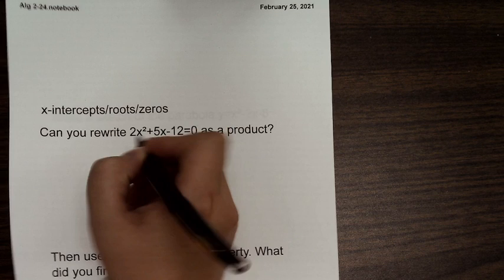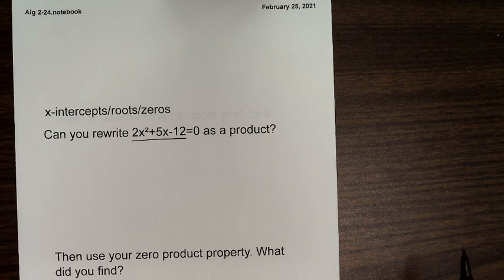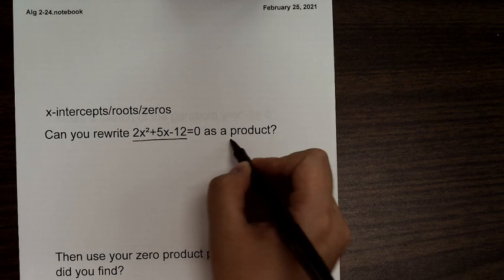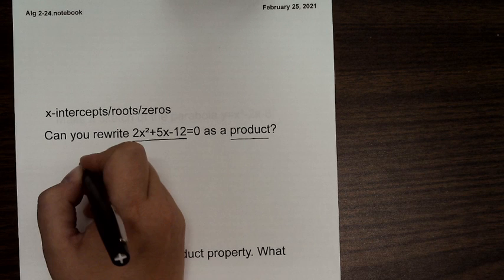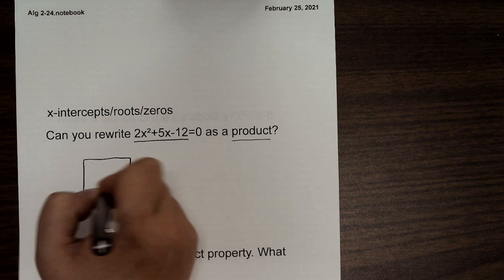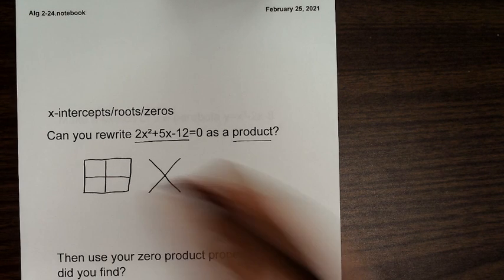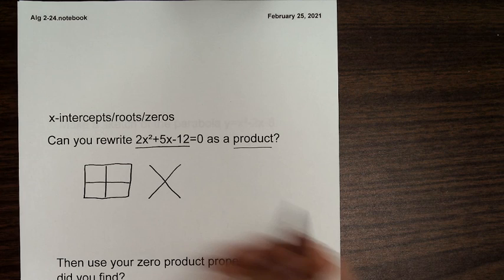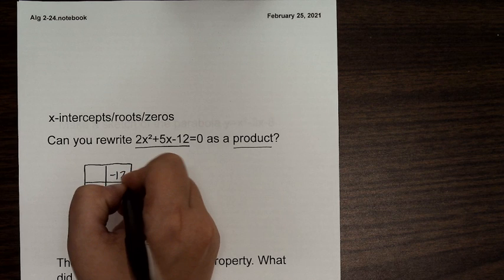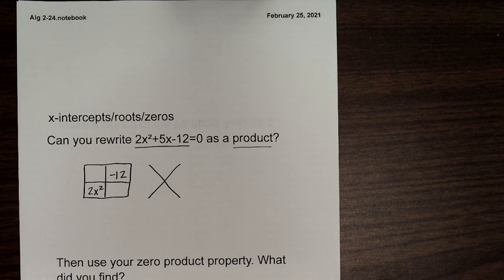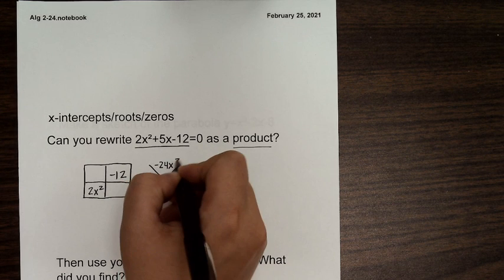So right here, I wrote our quadratic as a sum. Well, our product is multiplication. So we can use our generic rectangle and our diamond to rewrite this as a product. So we're going to plug in our x squared and our constant, multiply those two together, and then put in our x's.